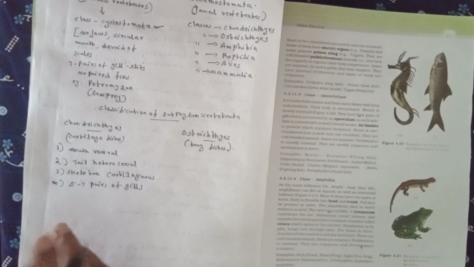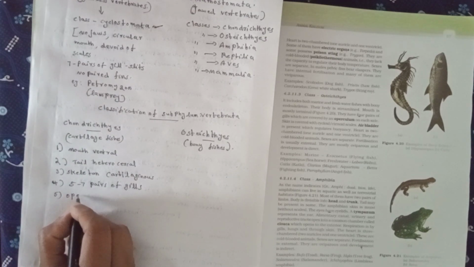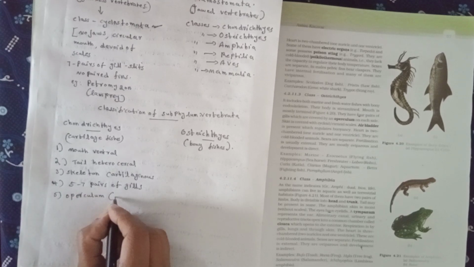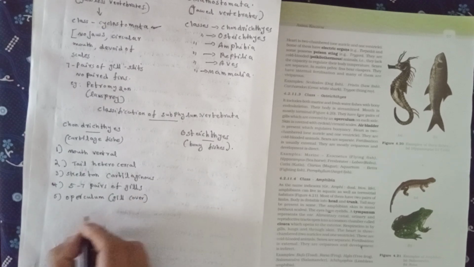Operculum or gill cover absent, meaning the gill cover is absent.